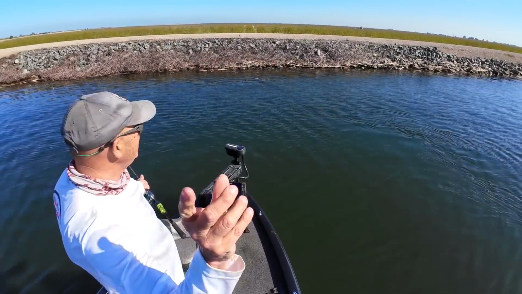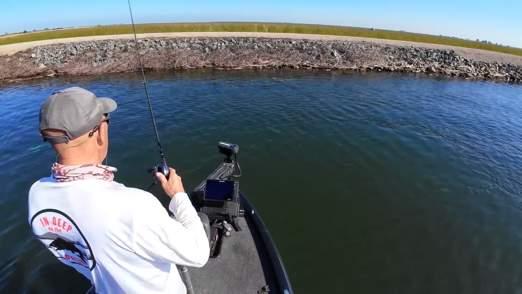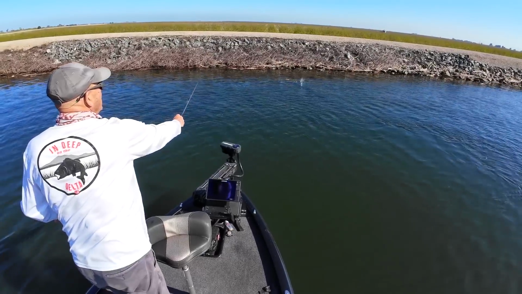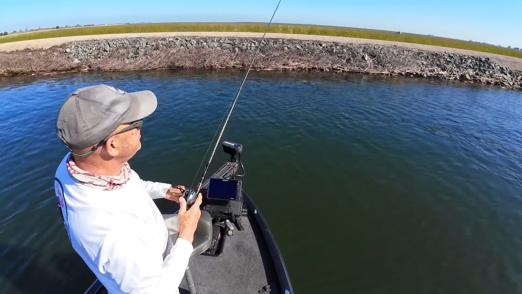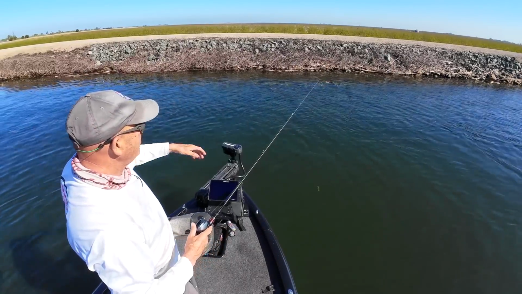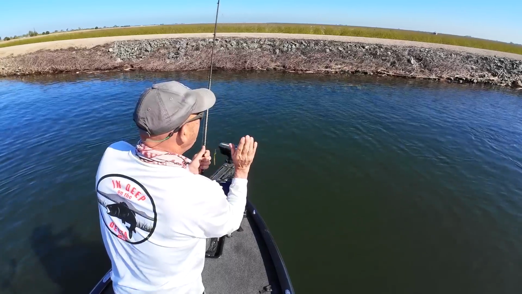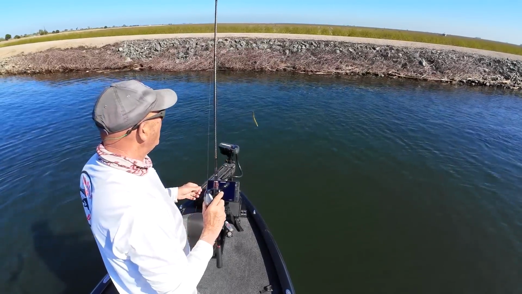So hopefully, as you look over my shoulder, I'm going to cast this worm right into the vegetation, which is right about there. Now let's just pretend that that mat is running all the way down the bank, and we only have three to five feet to get in that trough.